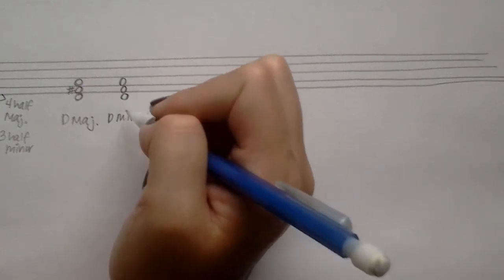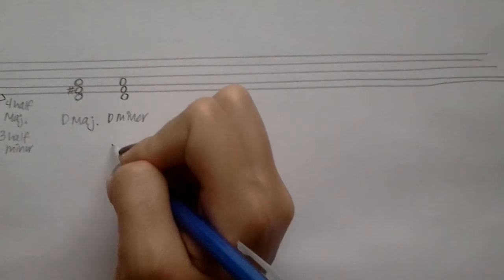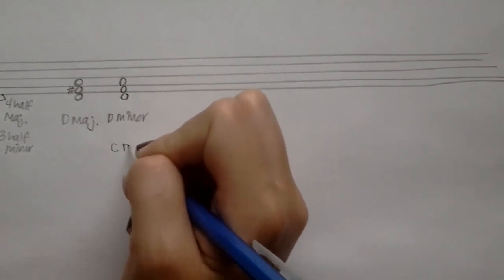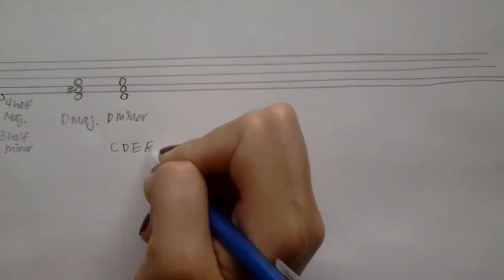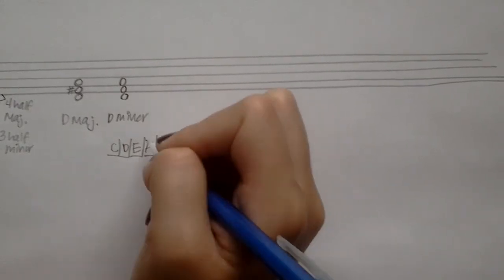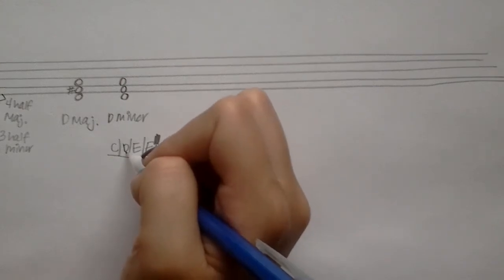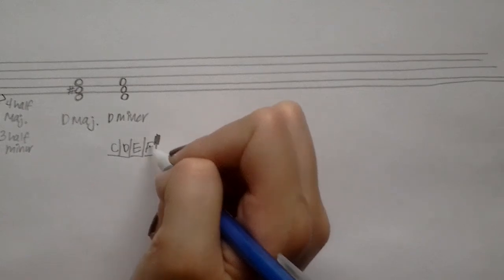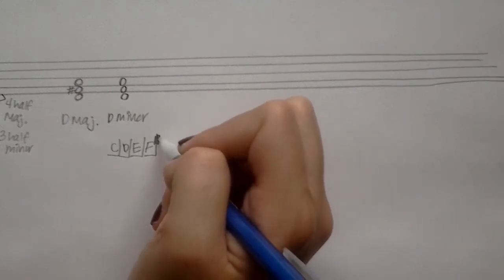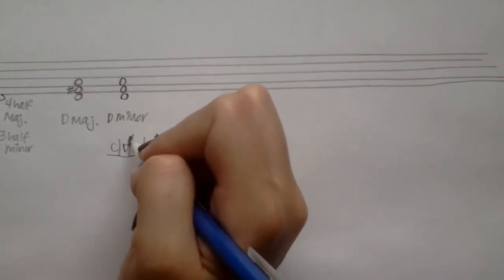So let's think about what the key signature for D minor might be. So I'm going to make our little piano. And we're going to count 3 half steps up, remember, because we're going from minor to major. So 1, 2, 3.